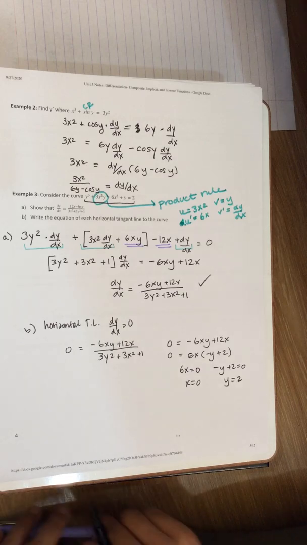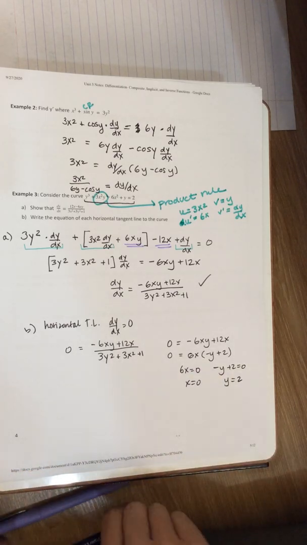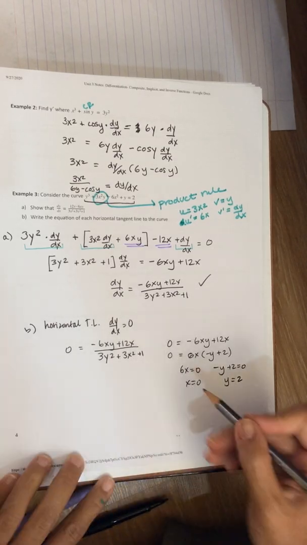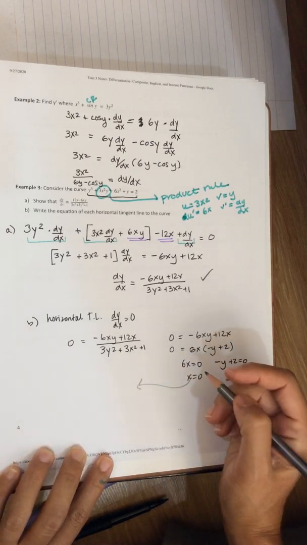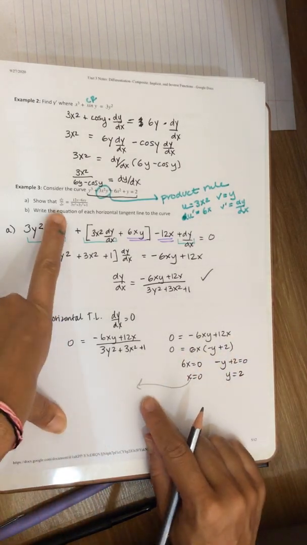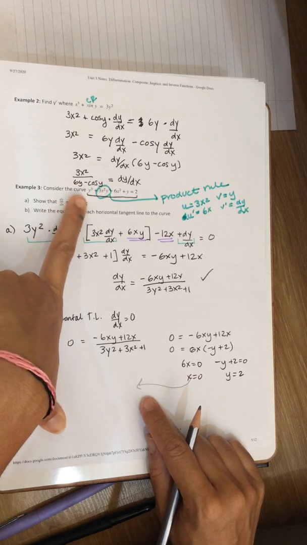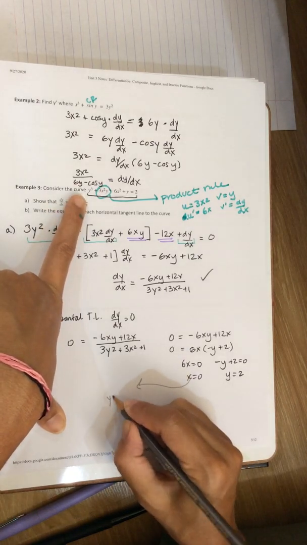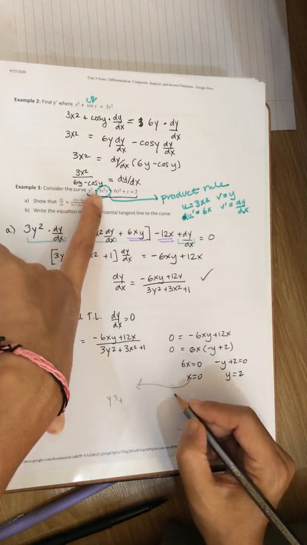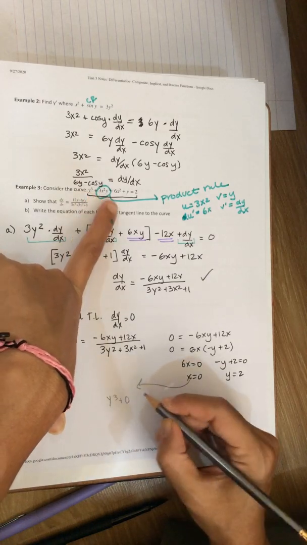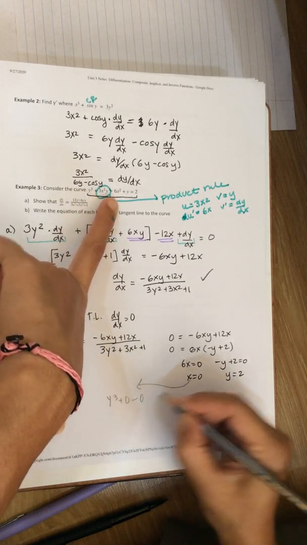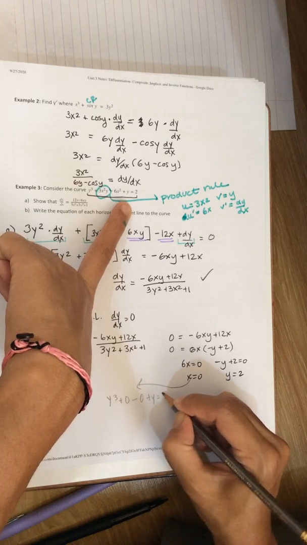Let's check these. When x is 0, let's plug it back into the original equation. What would y be? If x is 0, we'd have y cubed, and the second term goes to 0 because there's an x there. The third term goes to 0 too, because there's an x there. Plus y equals 2.